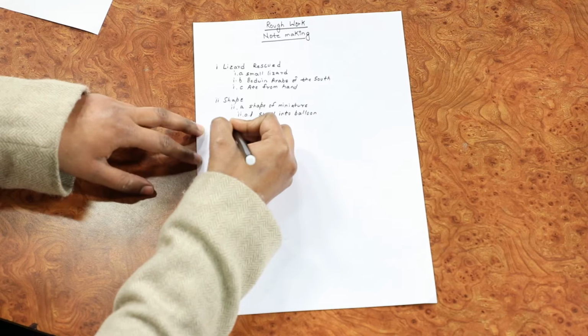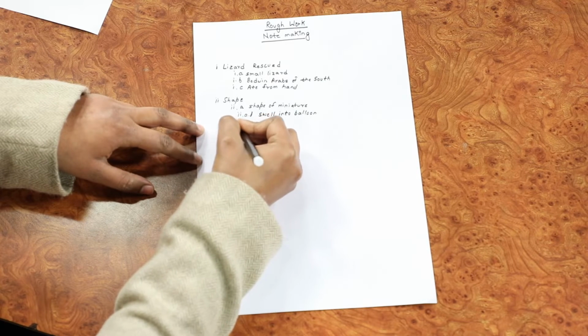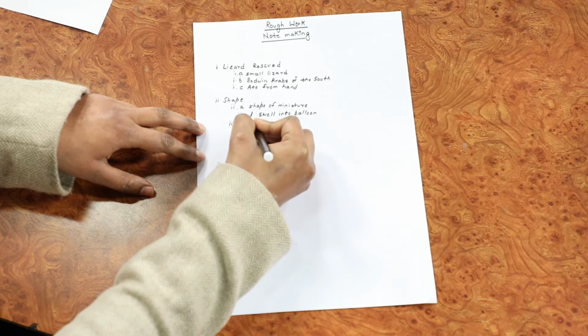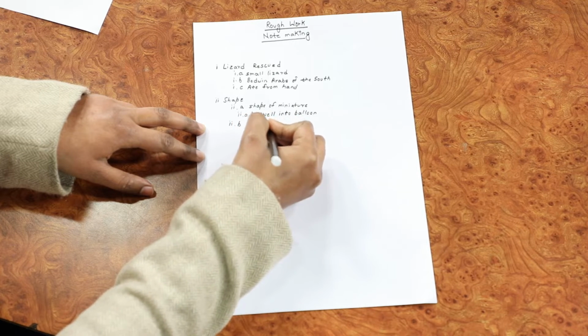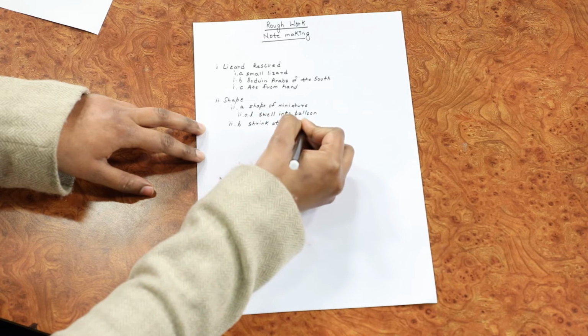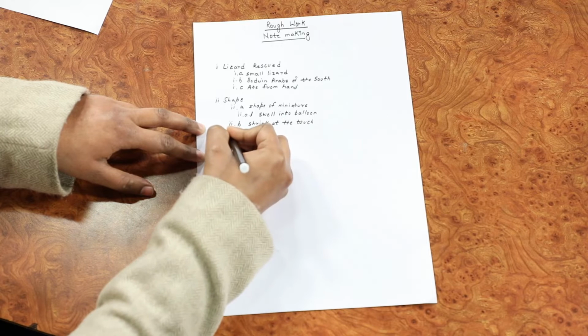Then I would say, sir, shrink at the touch.